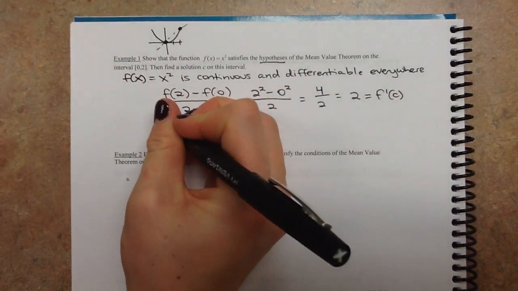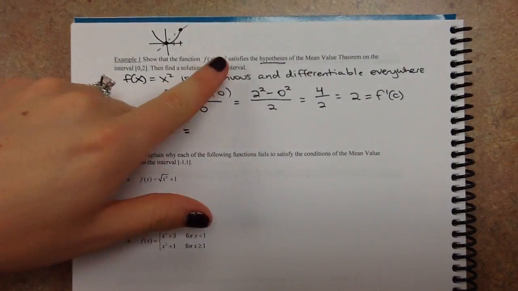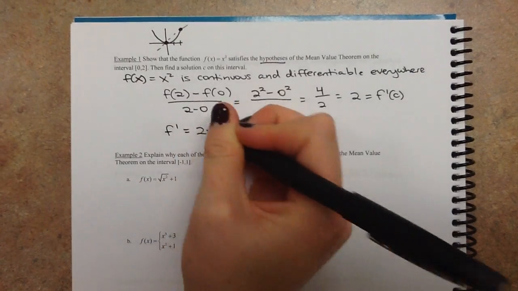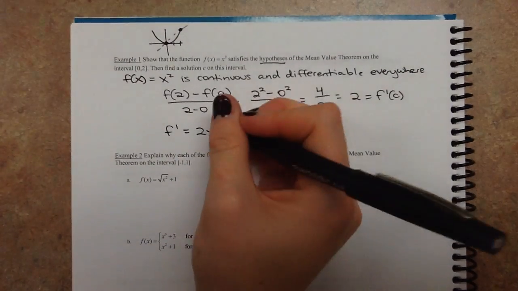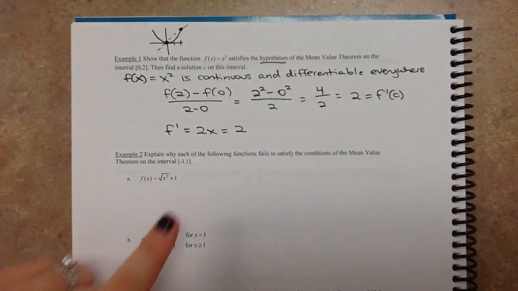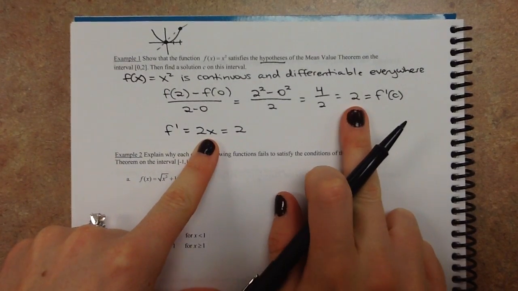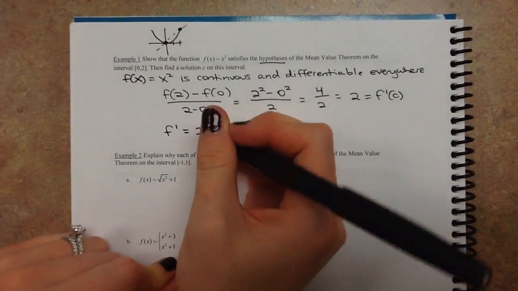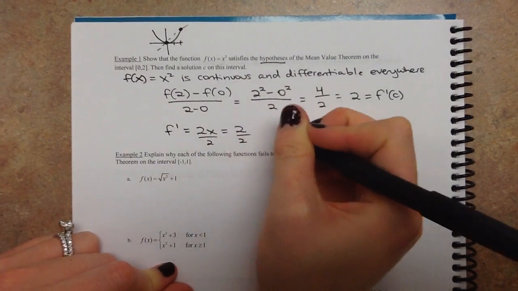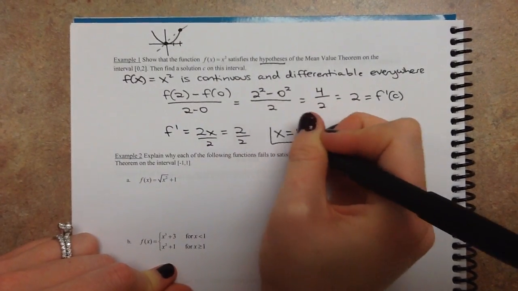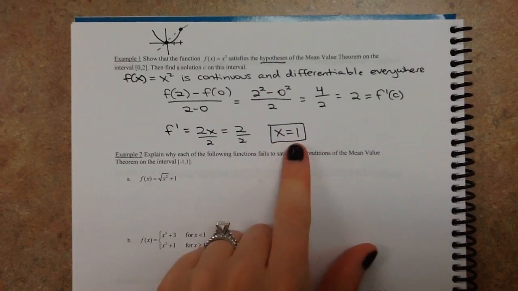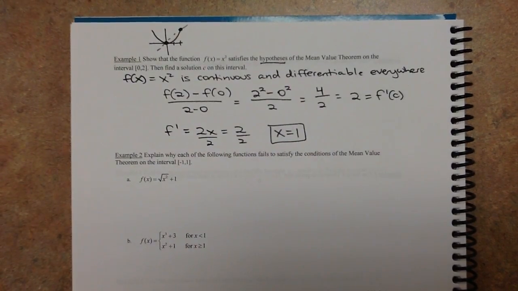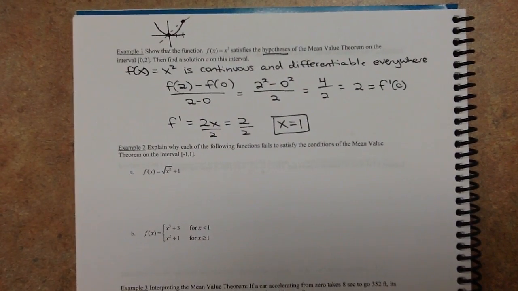So I start by finding the derivative. If my function is x squared, my derivative is 2x. And I'm saying that there's got to be an x value such that the derivative is equal to the average rate of change. So I set this equal to this. Not a bad equation here. I come up with x equals 1. So that would be the answer. This is the one x value that satisfies the MVT. Okay, so let's look at another one.